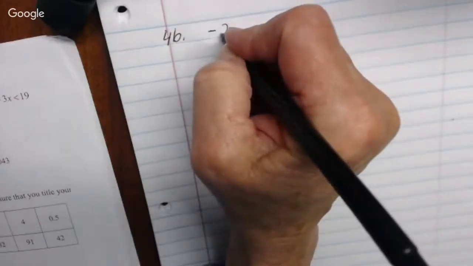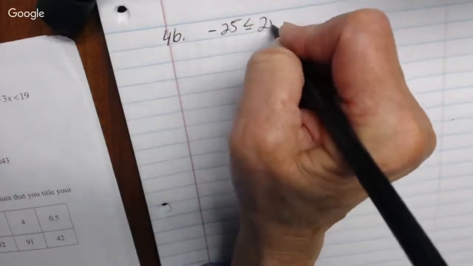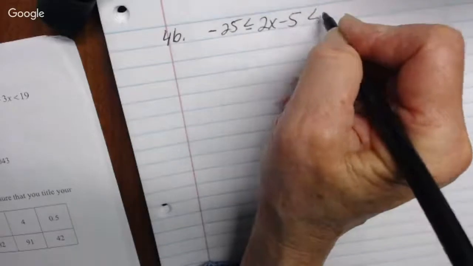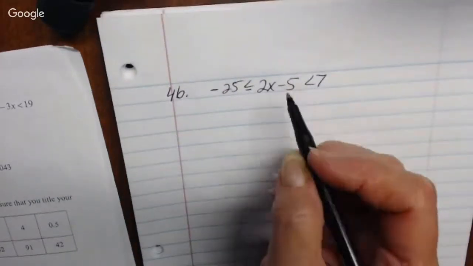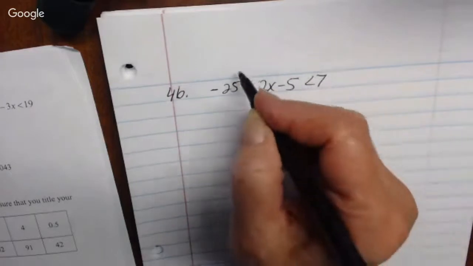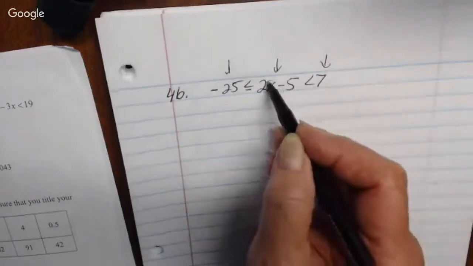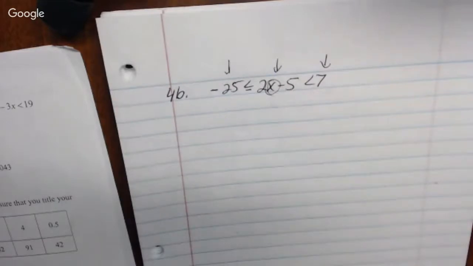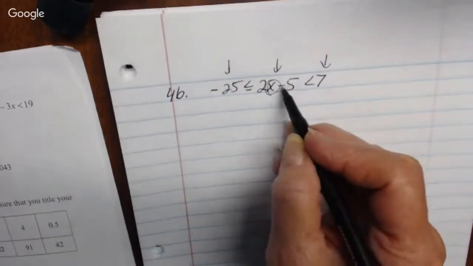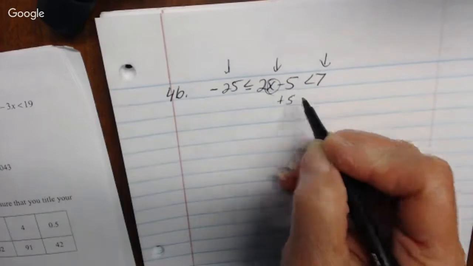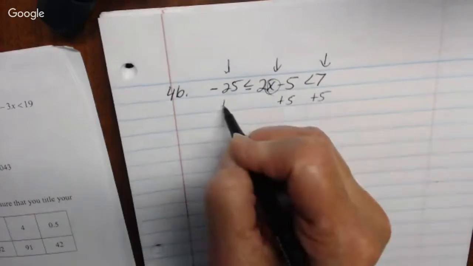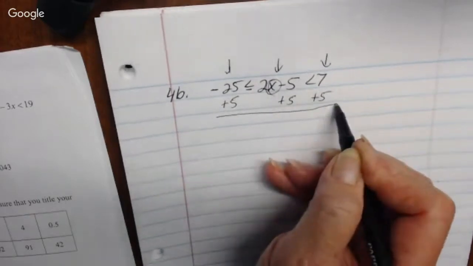I got negative 25 less than or equal to 2x minus 5 less than 7. Okay? All right, so these have 3 parts. You're always isolating x in the middle. So the first thing I want to do is get rid of that 5. I'm going to add it, but I'm going to add it to all 3 parts.